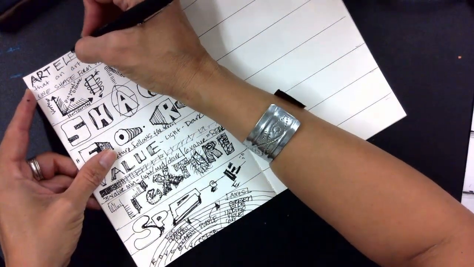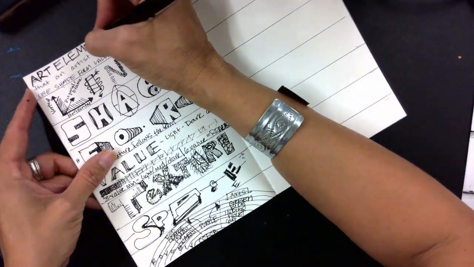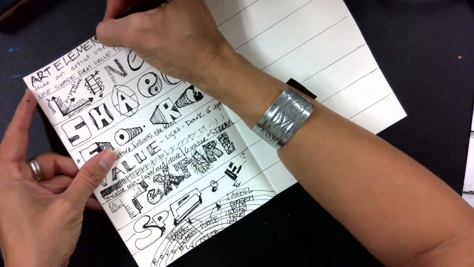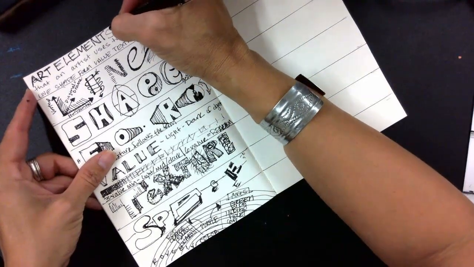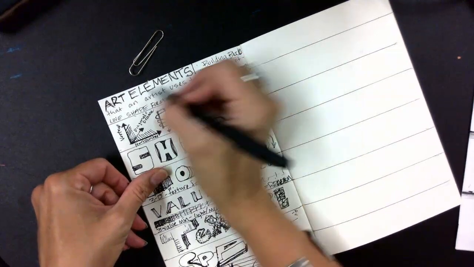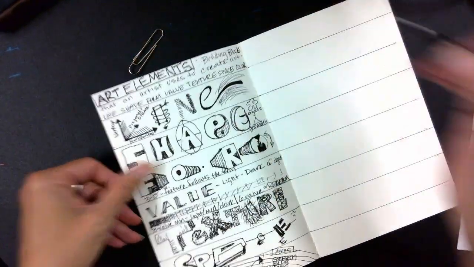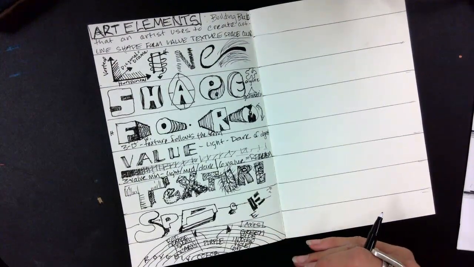Okay, so that's the art elements, and now that we've done a visual list of it, hopefully that will stick in your beautiful brains differently than it would have just writing it like the normal boring way of notes.